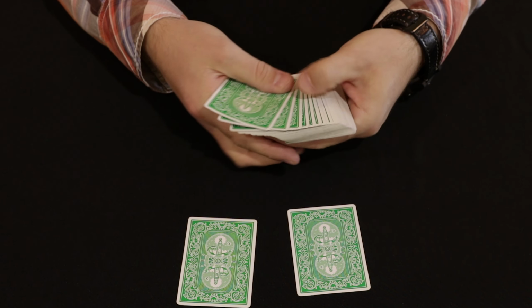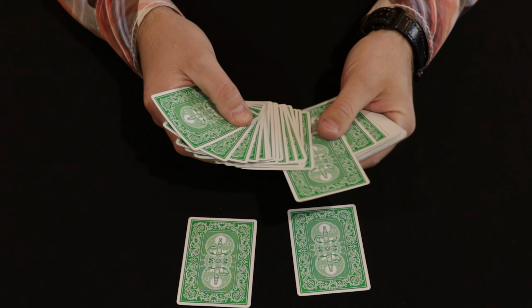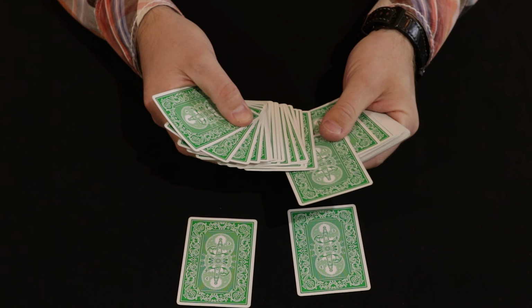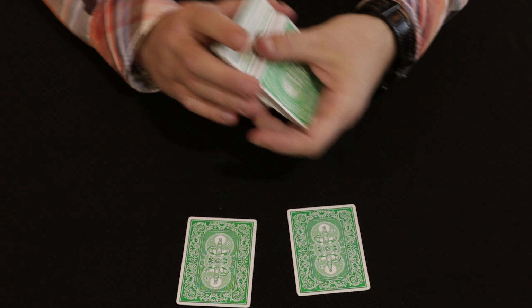Dear spectator, stop me anywhere in the deck and memorize a random card. For example, you memorize this card. Your card is the 3 of hearts. I return your card to the deck and shuffle the cards properly.